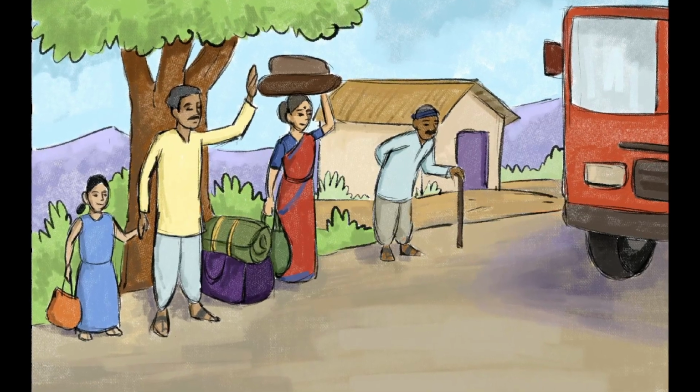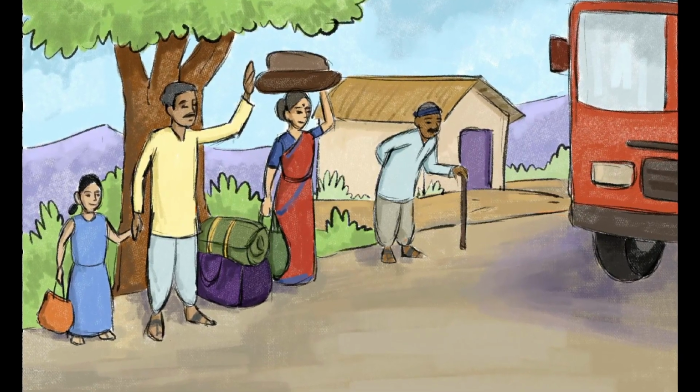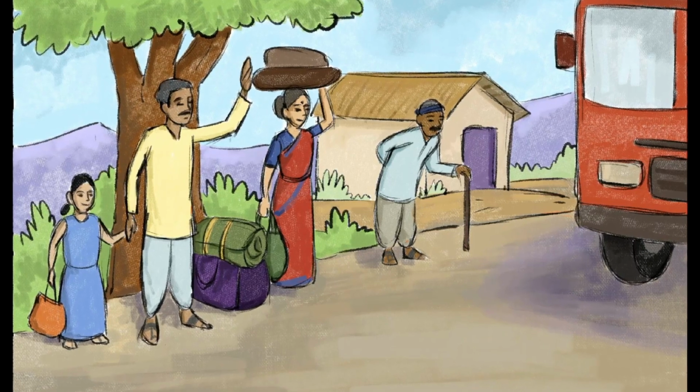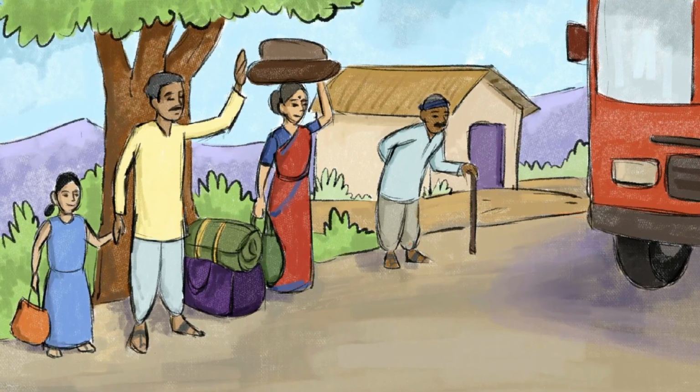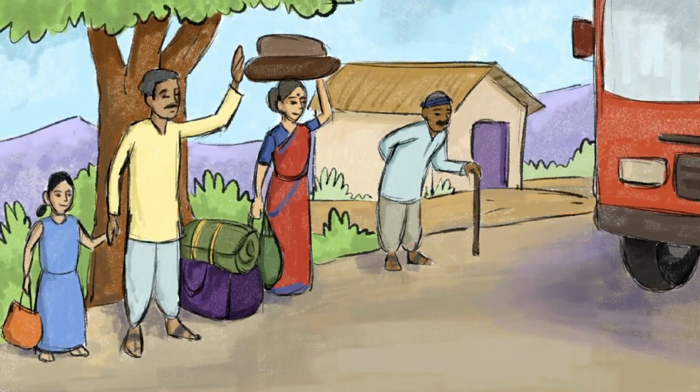You might have visited your parents' hometowns and come across this scene in the village where you are waiting for the bus to arrive. That is what we are going to capture in our drawing today.